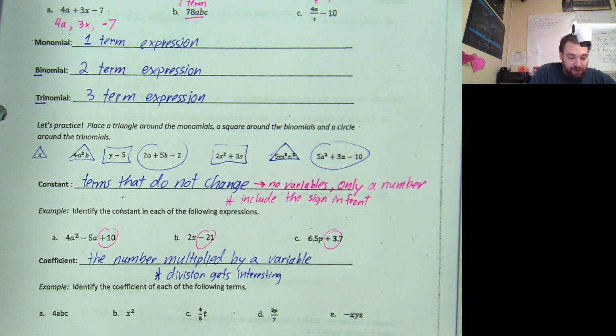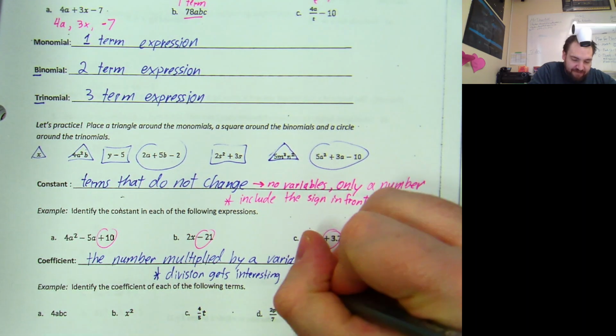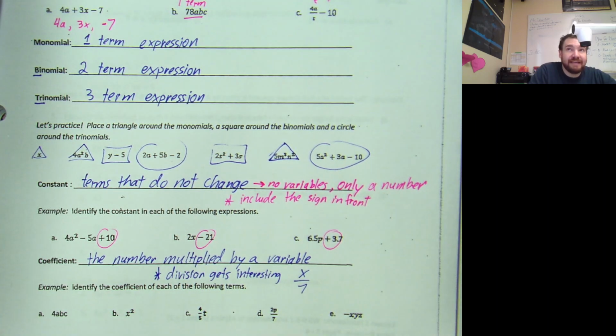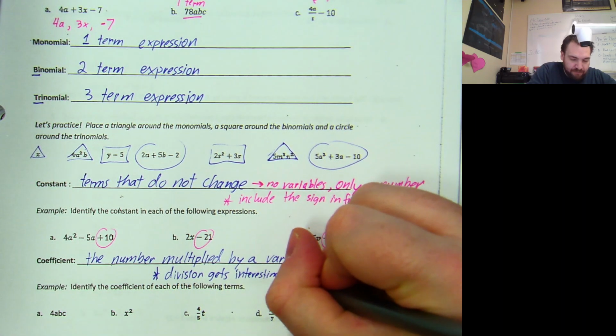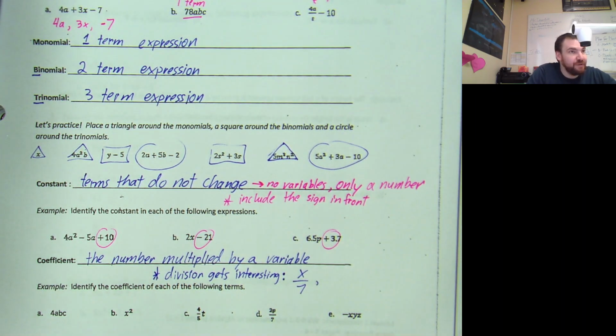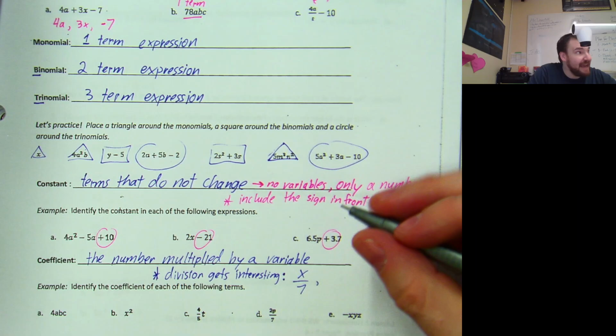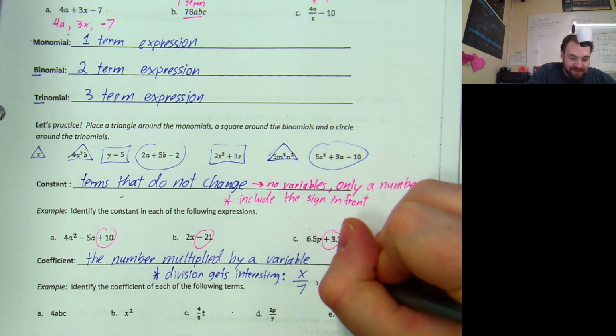For example, if I had something like x over 7, that's x divided by 7, that's the same thing as what if I write it as multiplication? How do I write x over 7 as multiplication? Yes, except I'm going to write it as 1 over 7 times x.